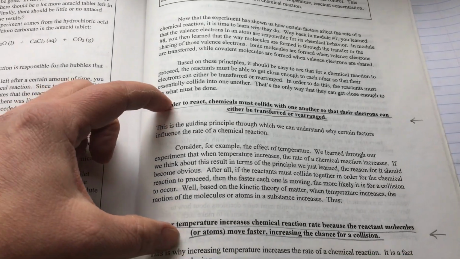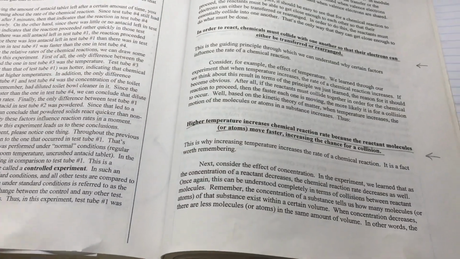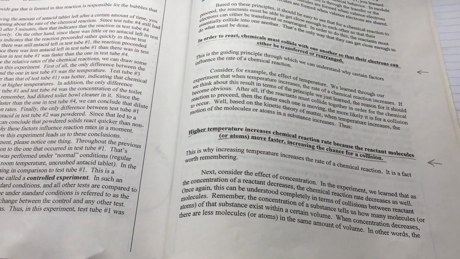I'm hoping you guys already know that, but if you didn't, there you go. I did tell you to make sure you read your bold sentences in your textbook. Make sure you do that. That's going to help you answer questions at the end of your textbook.